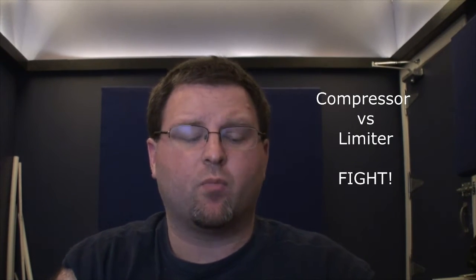Compressor versus limiter. In short, a compressor is like a vise that has springs on the edges. Say your audio signal is going in and you want to compress down the peaks. Well, it's going to get pressed down, but if it's a signal of certain strength, it's going to press those springs out and spread it out a little bit further.